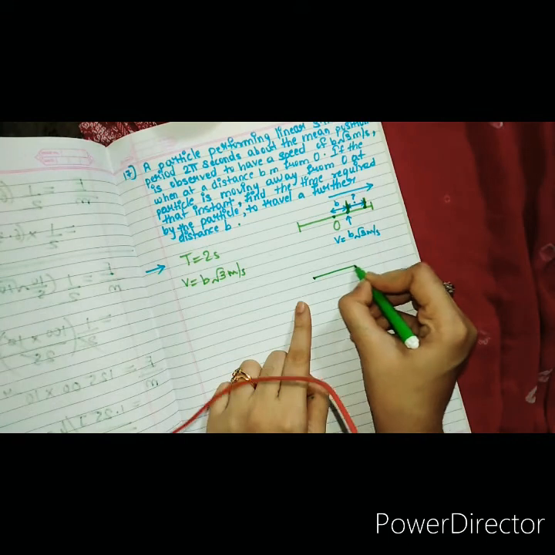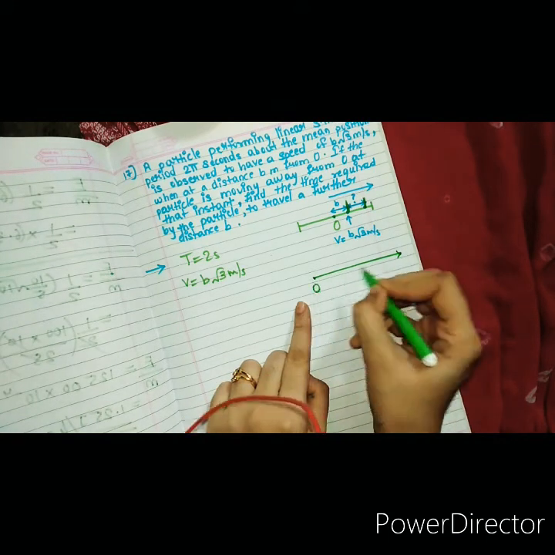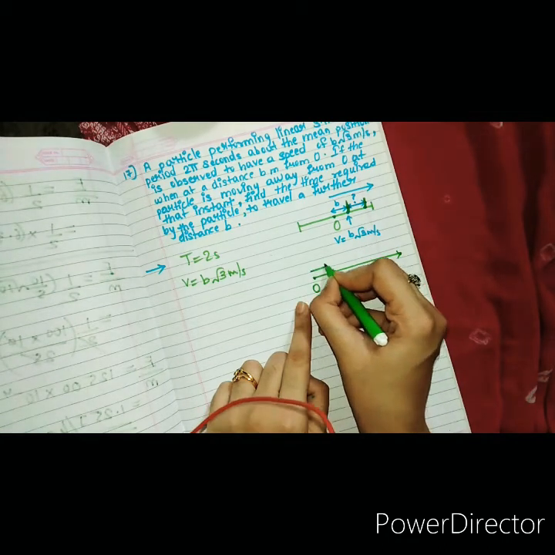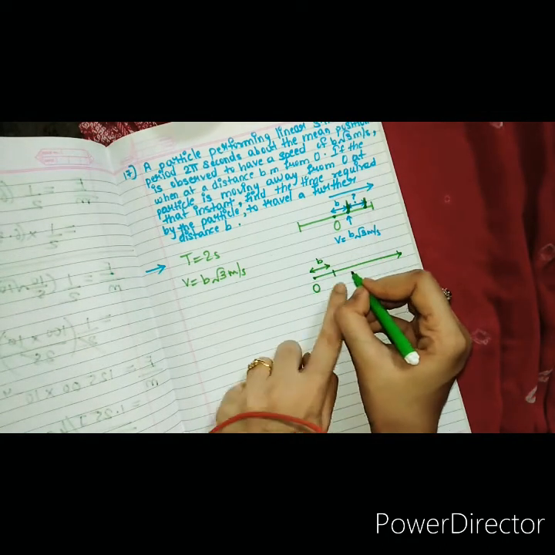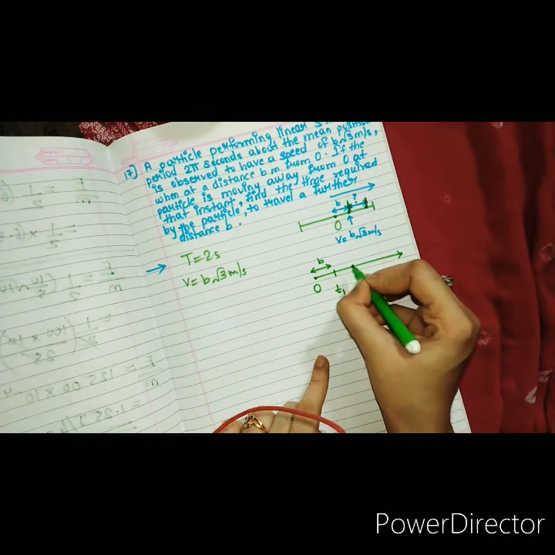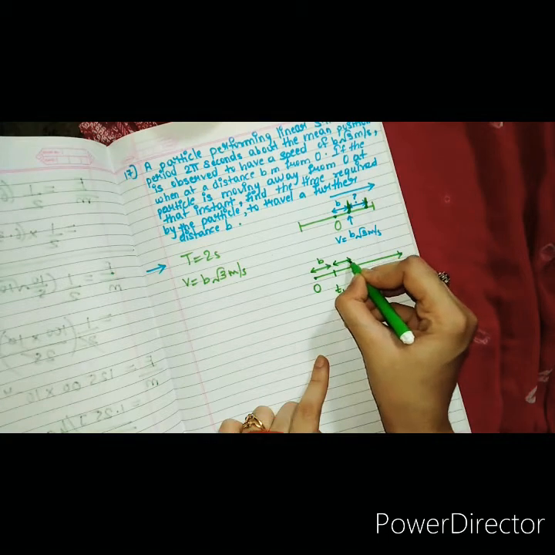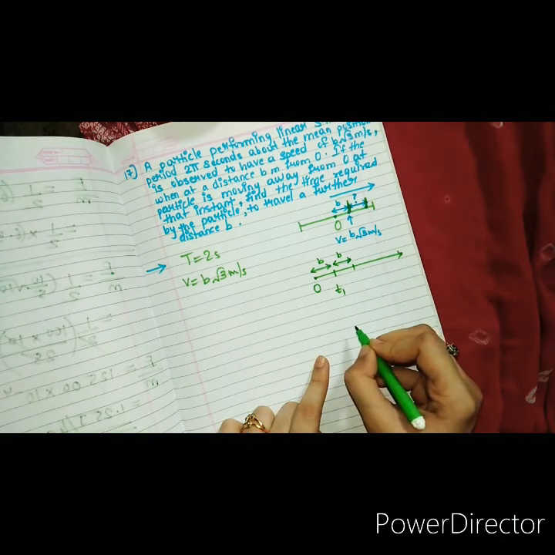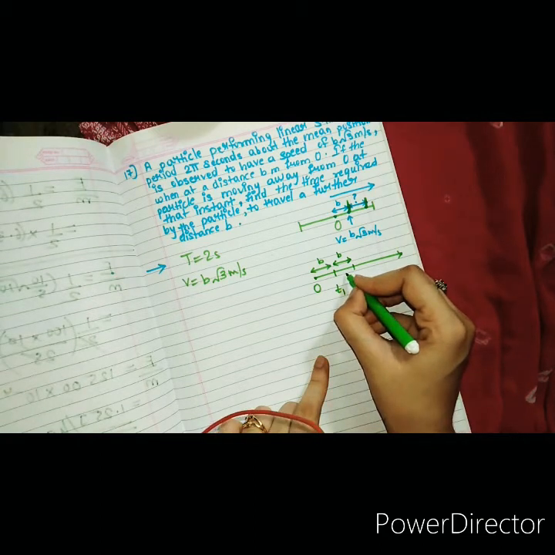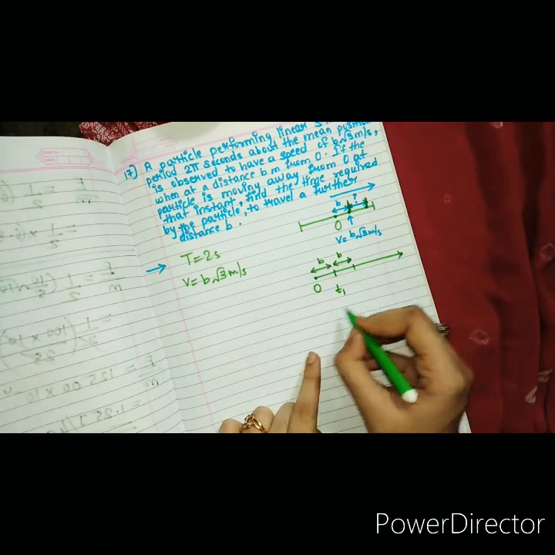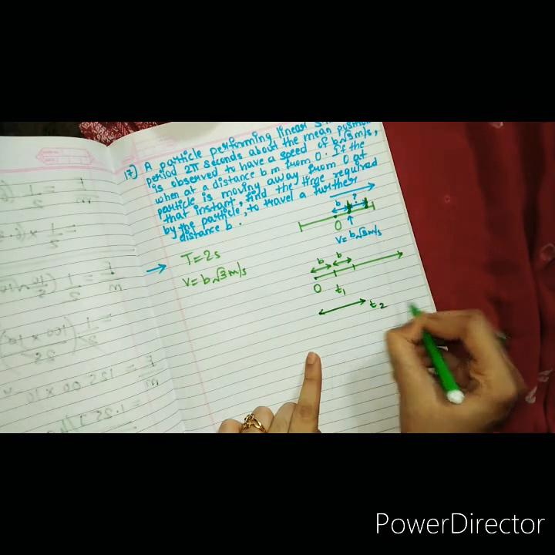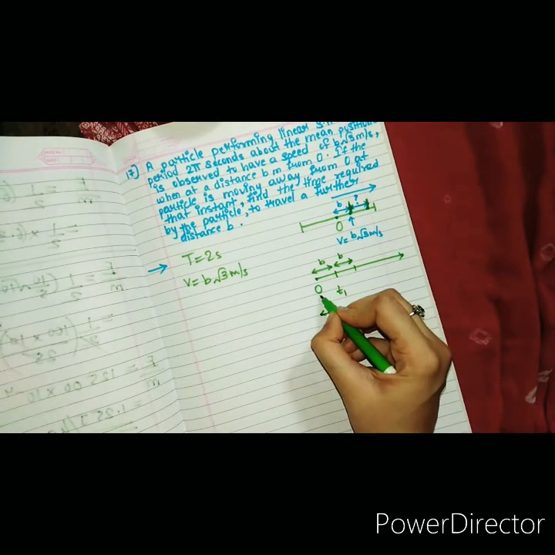Now I'll just try to expand it so that it becomes easy for you. This is O. This distance is b distance, and till here it reached in time t1. Another b distance, another b distance. So how much time will it require? That is asked.